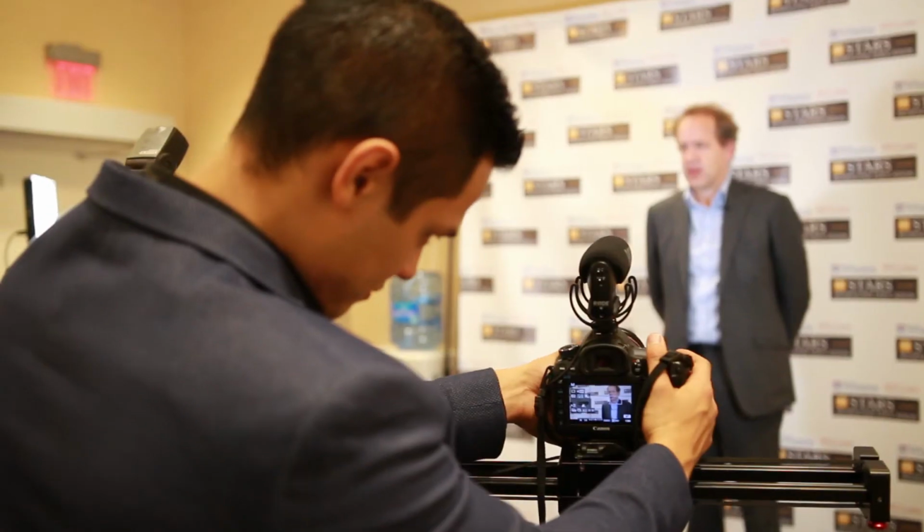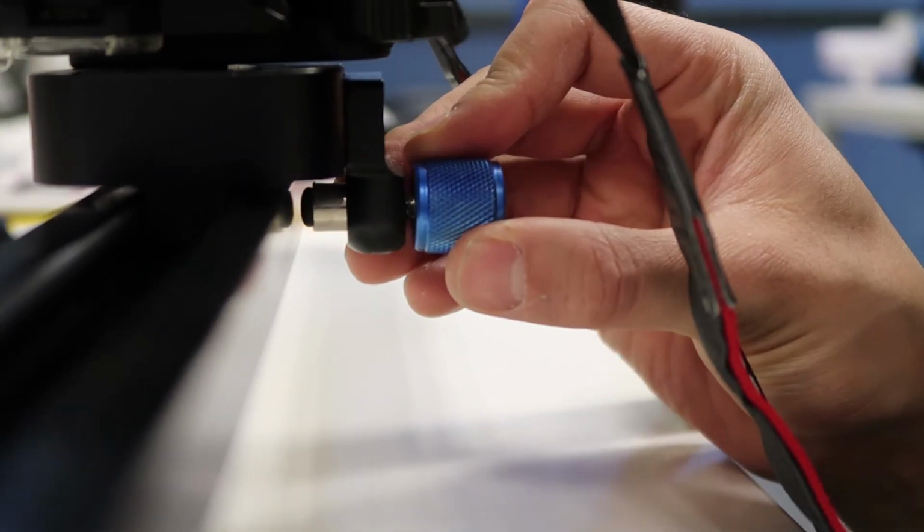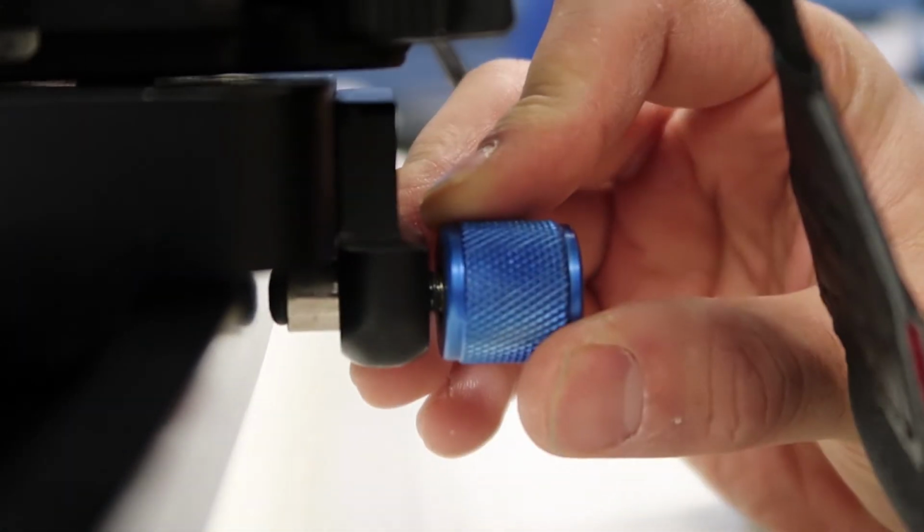I've also used sliders in the past for interviews as secondary safety shots. This adds a bit of movement to an otherwise static interview. So how exactly do we use these manual sliders? The key to getting great slider footage is subtle movement.